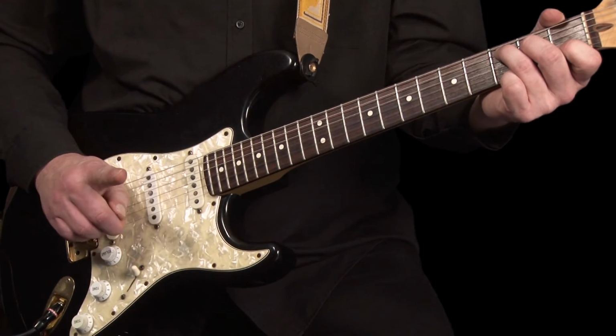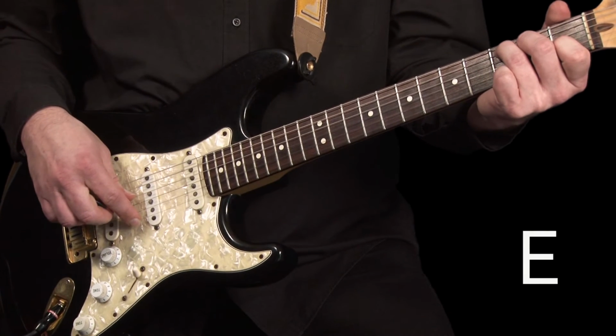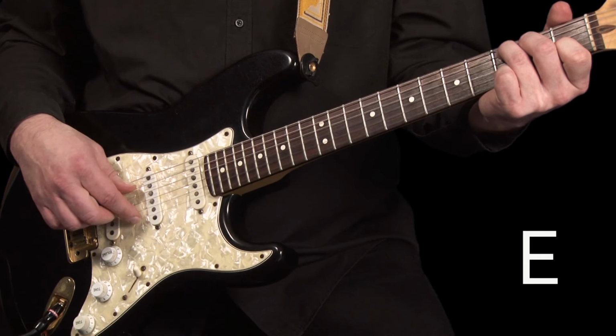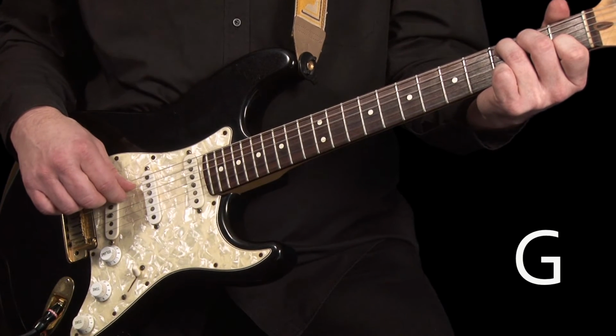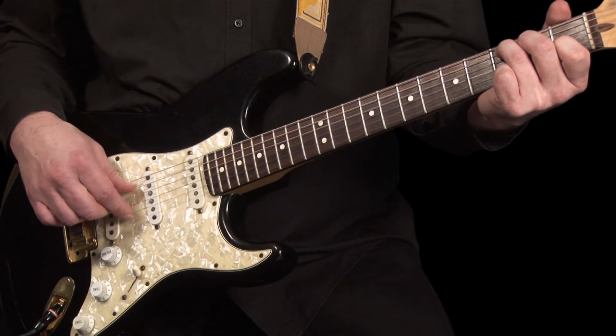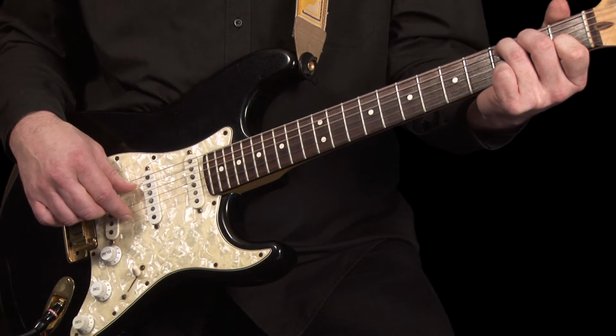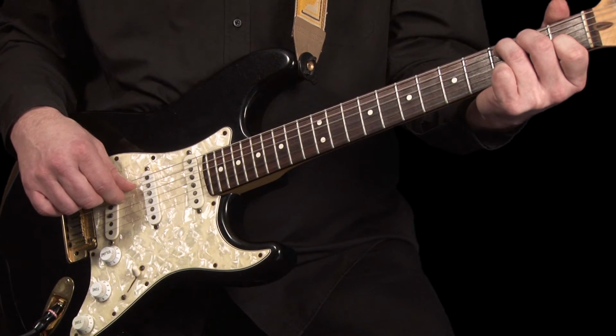Or with only the 1st finger. E, C, G, E, E, C, G, E, E, C, G, E.